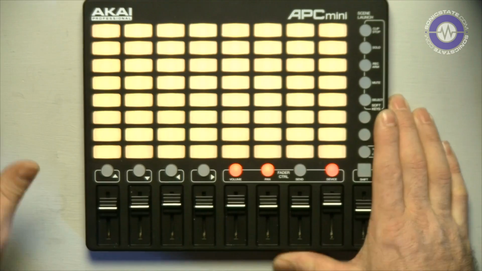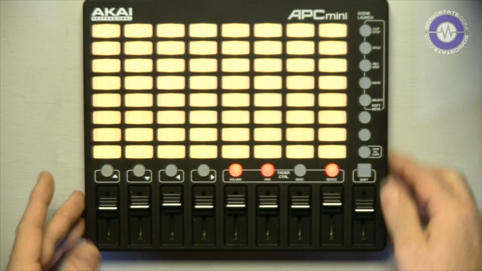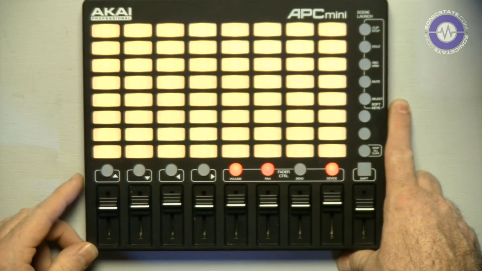Hello, welcome to Sonic Lab, and today we're looking at the Akai APC Mini, which is the latest in the line of Ableton Live dedicated controllers. Akai released the first APC, the APC 40, back in 2009, and it was the first of its kind really. It was the first dedicated physical clip launcher for Ableton Live, fairly quickly followed by Novation's Launchpad. But the APC set a standard, if you will.